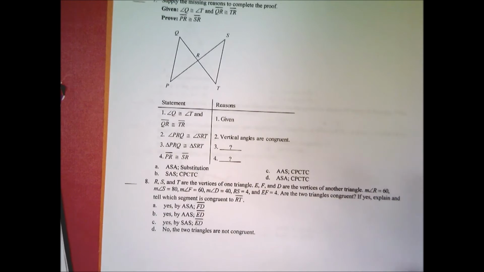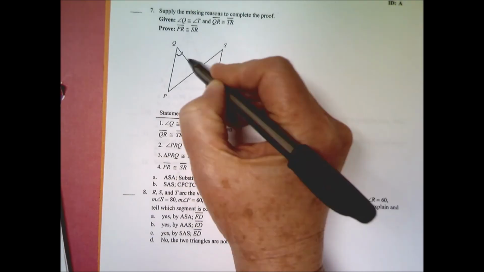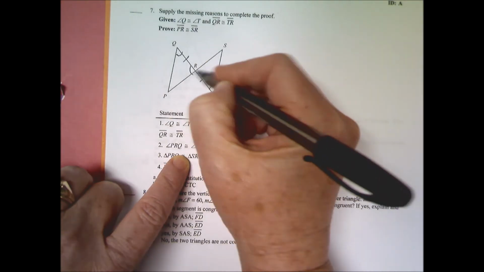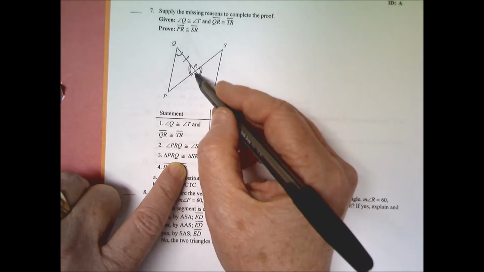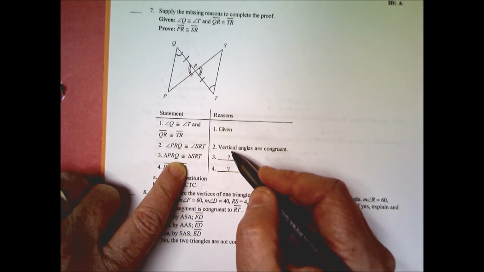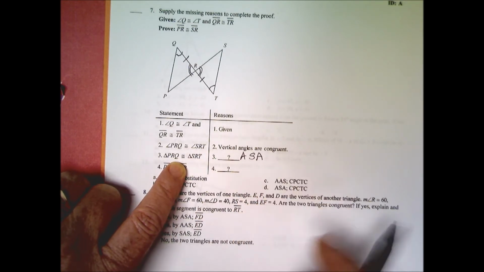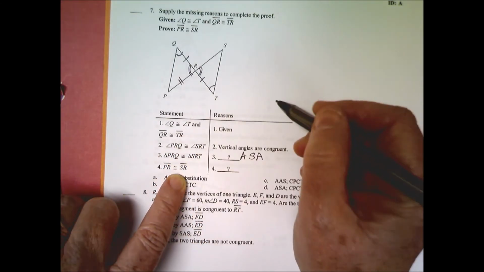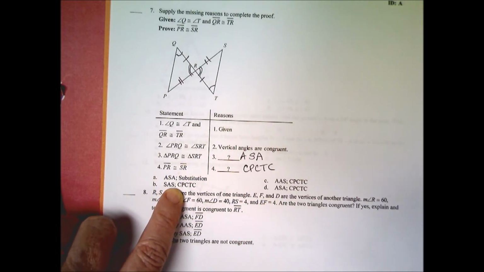Number 7, supply the missing reason to complete the proof. Angle Q is congruent to angle T. QR is congruent to TR. That's all given. These are vertical angles. So now triangle PQR is congruent to SRT, or PRQ and SRT by angle side angle. And the little pieces PR are congruent to SR by CPCTC. So that is answer choice D for number 7.